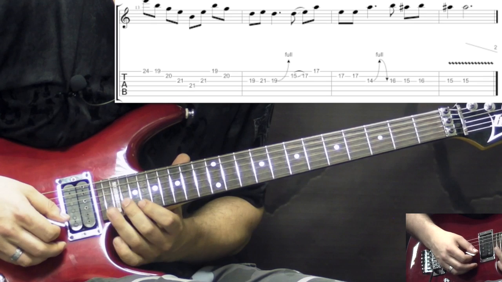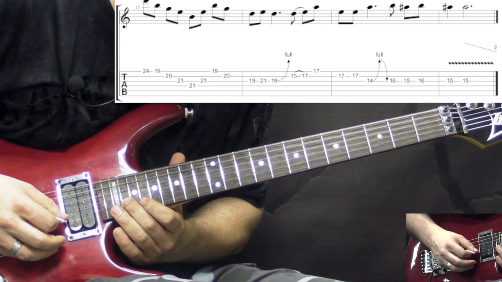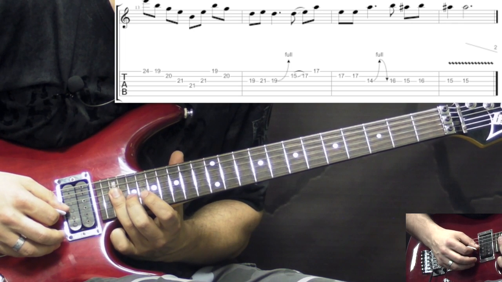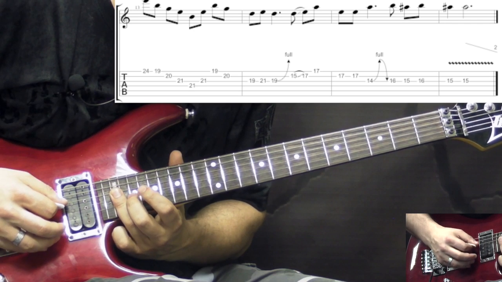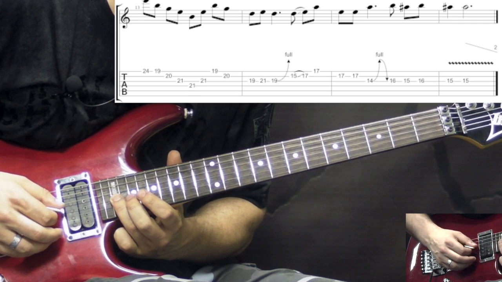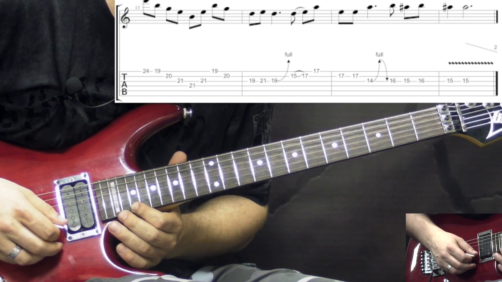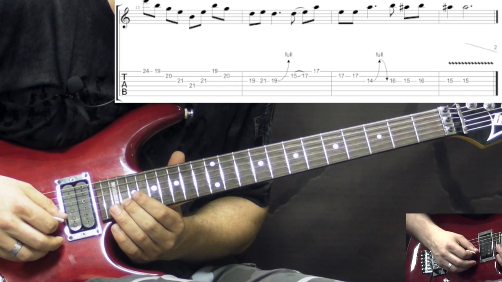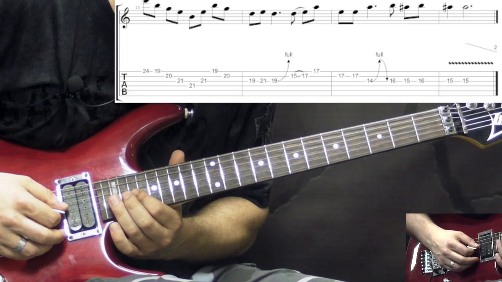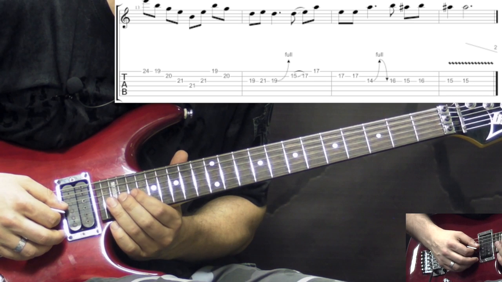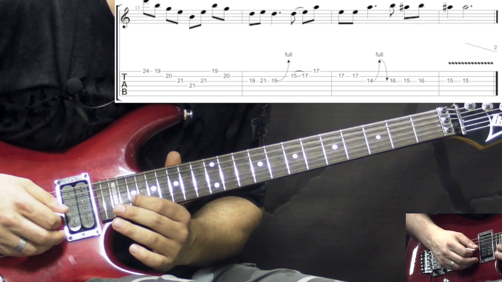And then we go down again the arpeggio, so 20 on B string, 21 on G and the D strings, back up to G string 21, and then we go to the high E string playing 19, 20 on B, then we have 19, 21, 19 on the G string, and the last note you bend it up.